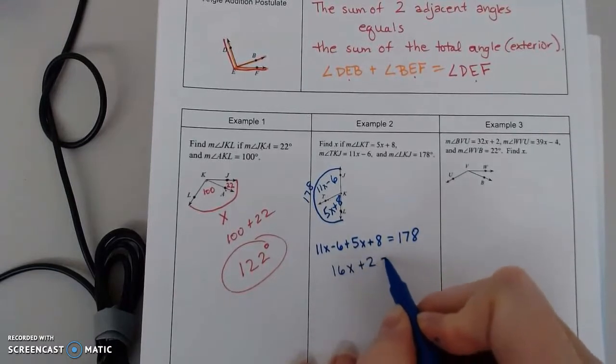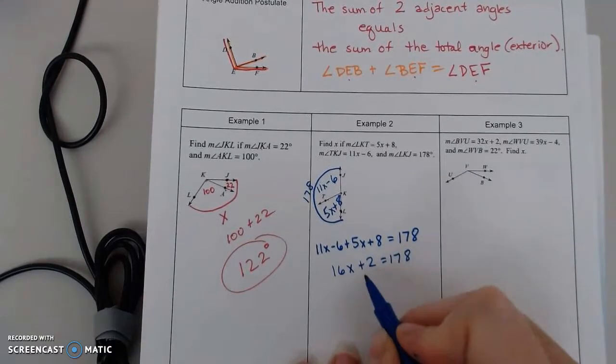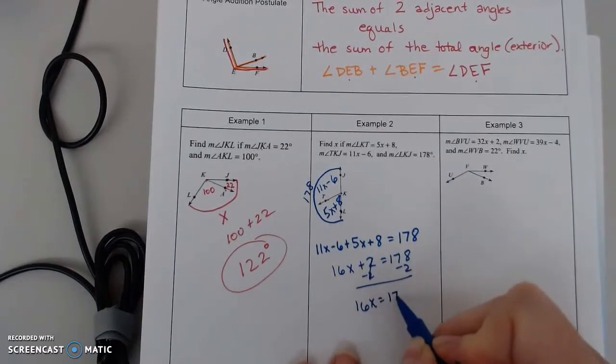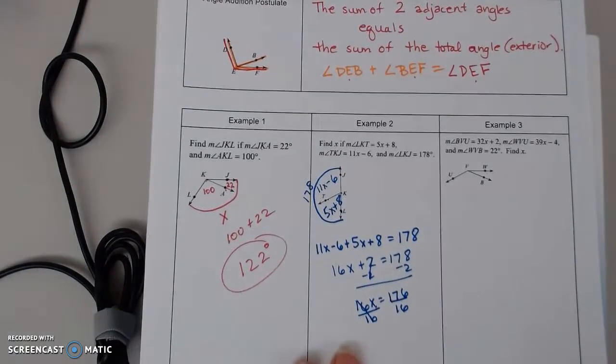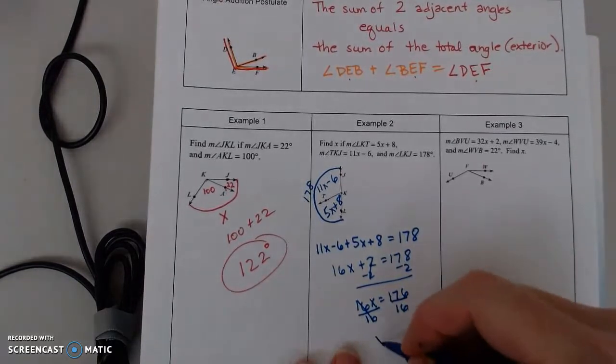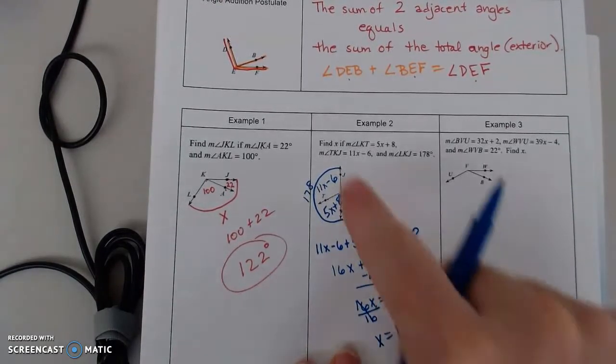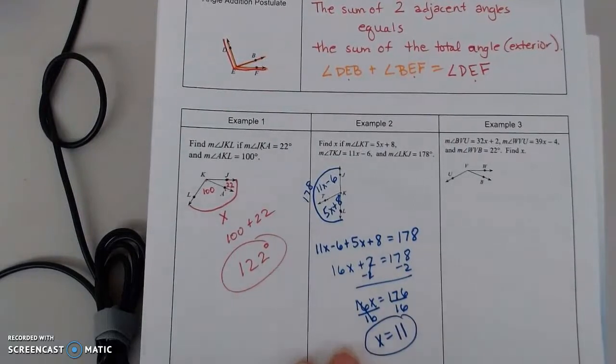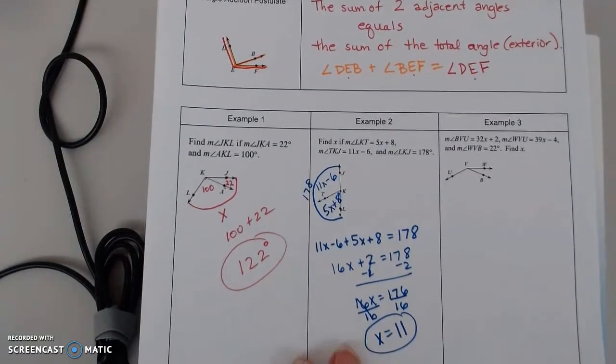16x plus 2, we'll subtract 2. So 16x equals 176. Divide both sides by 16. And just to double check, 11. Now, they want x, so I'm done. I don't have to find the measure of each angle.